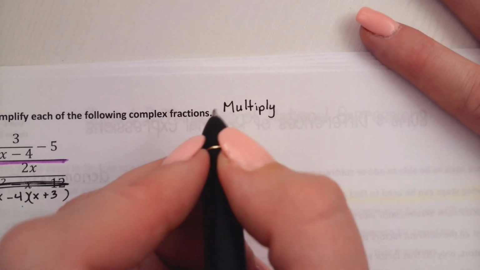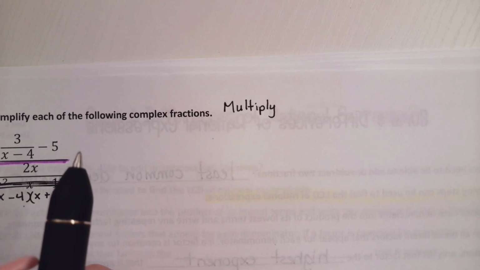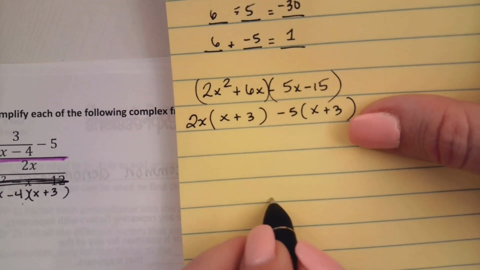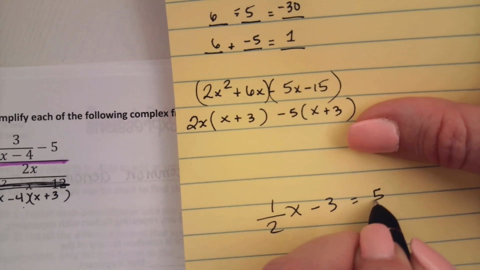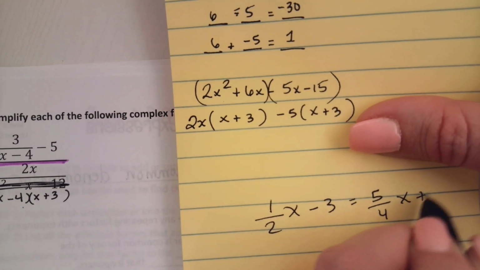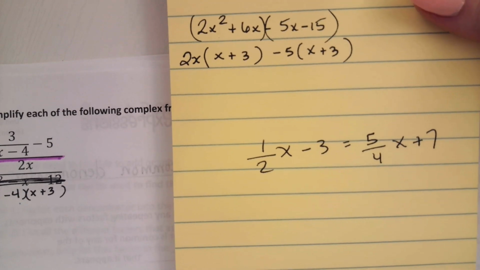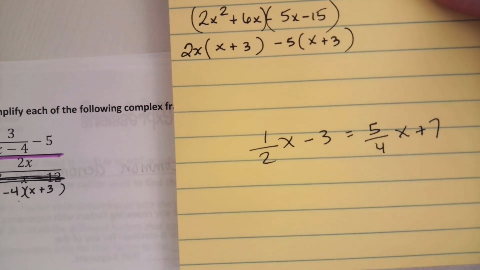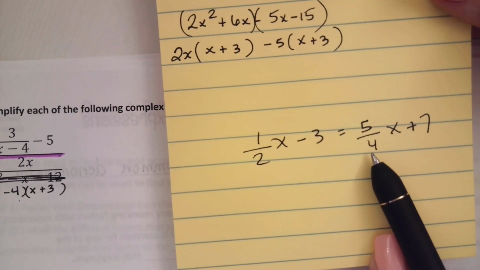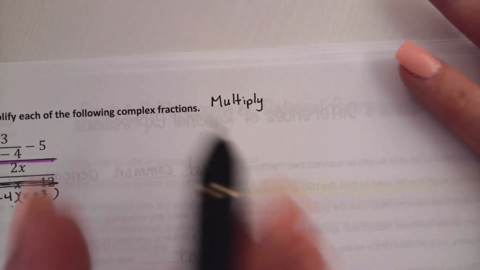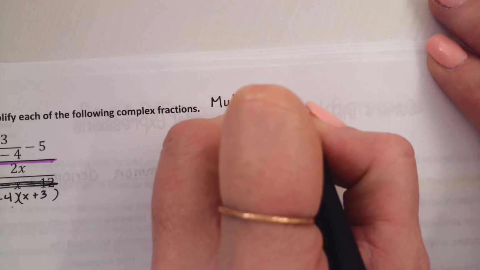Basically, it's kind of like how whenever you have an equation, say 1/2 x minus 3 equals 5/4 x plus 7, what you start by doing is multiplying the whole thing by the least common denominator of these, and that gets rid of the fraction. That's kind of the idea that we're going behind. Tobachi, can you lift your head, hon? Multiply everything by the LCD.